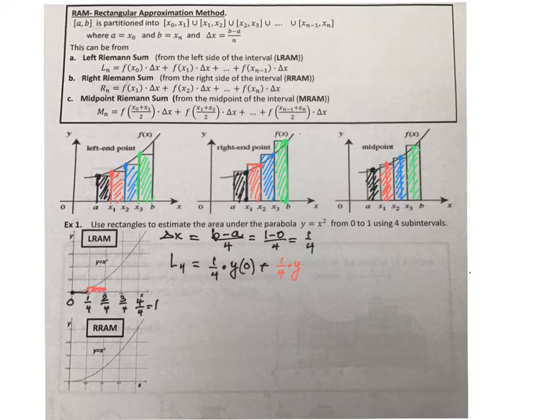So we're using left endpoint, we're using 1/4 as the height of the second rectangle. And the third rectangle would be the base again, 1/4 times the height. Now the height, we are using 2/4 as the height, which is the left endpoint. So 2/4 or 1/2. And the last rectangle, which is the fourth rectangle, base times height, y of 3 over 4. And that is the left endpoint of the fourth rectangle.